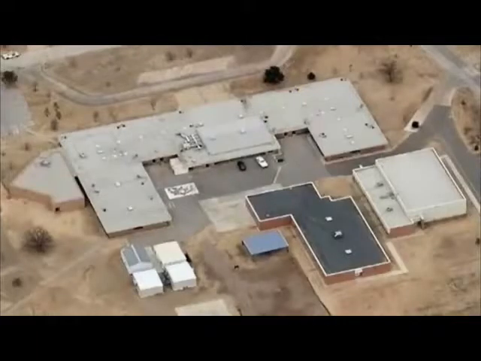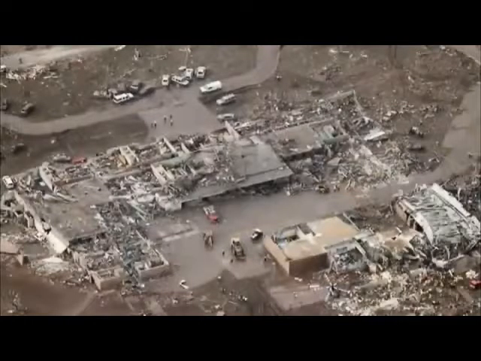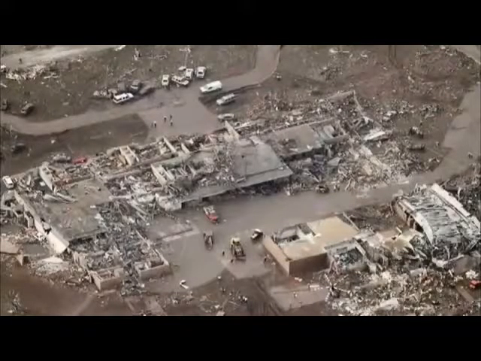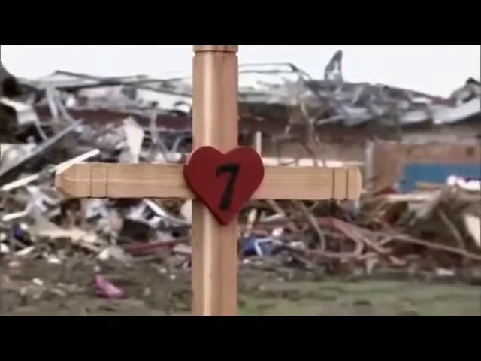At the Plaza Towers Elementary School, the tornado took its most terrible toll. Nova's cameras are the first to go inside. In this school, 7 children died when the storm tore through. But the tragedy could have been so much worse.